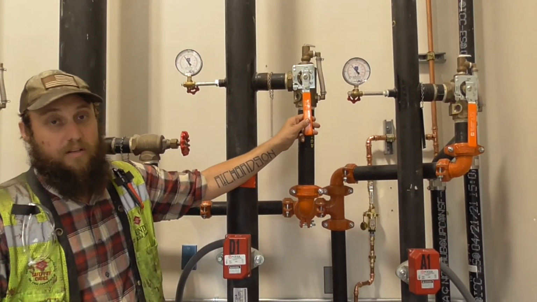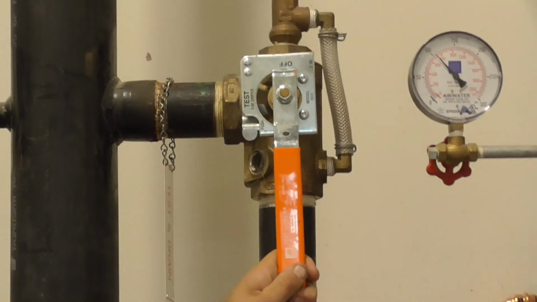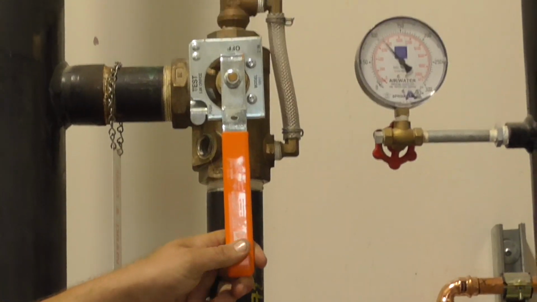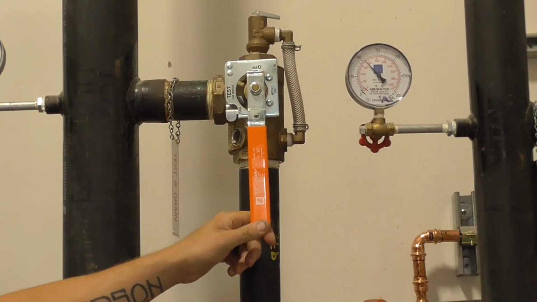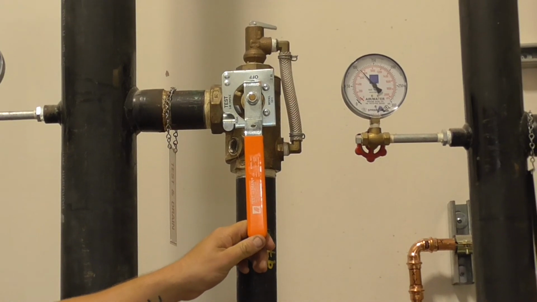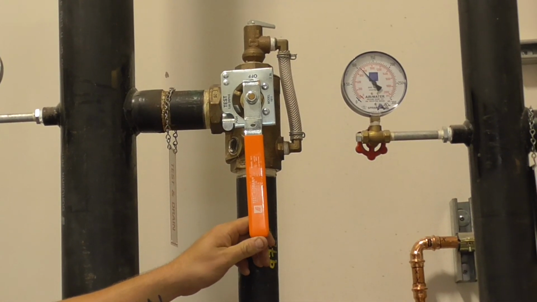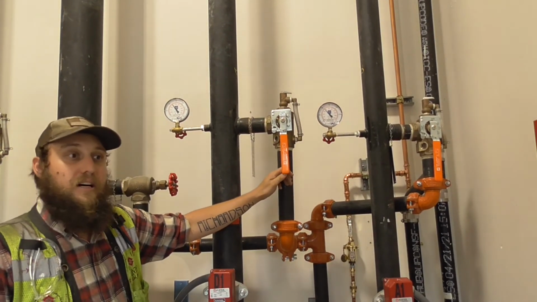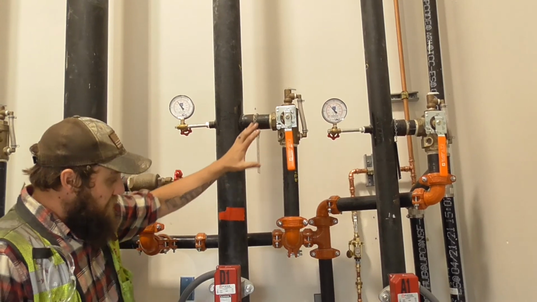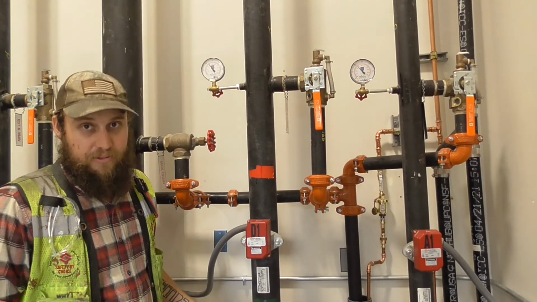Up here, this is what we call the test and drain. This is for draining purposes as well as testing procedures which you need to do periodically. What we're doing is testing the flow rate and pressures periodically to ensure that the system is still within its design parameters. This is pretty much the generic system that you're going to see throughout this building.